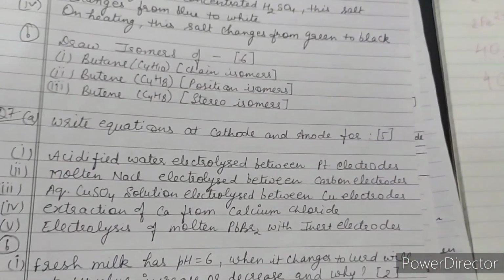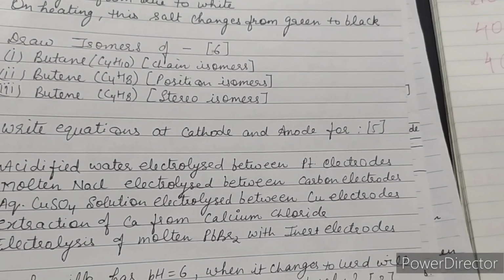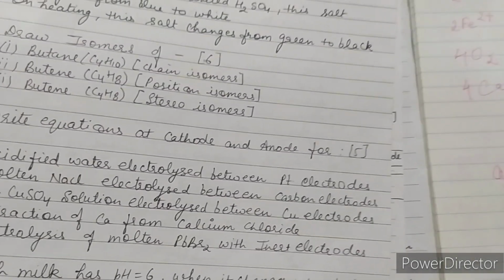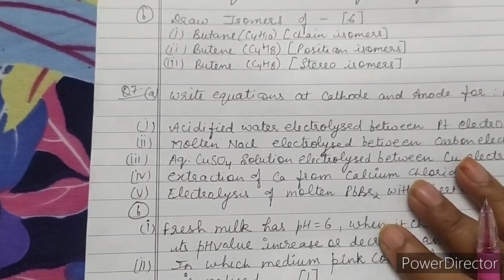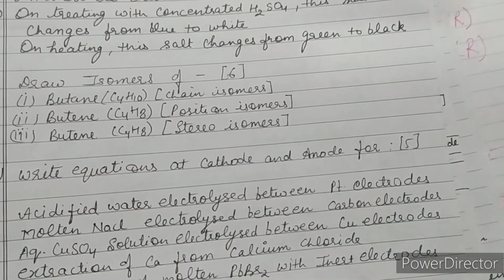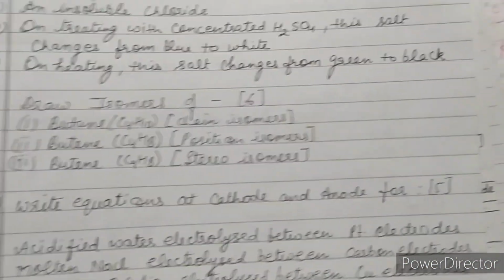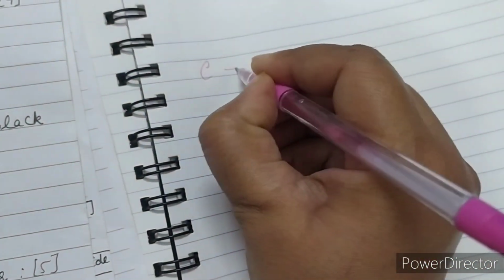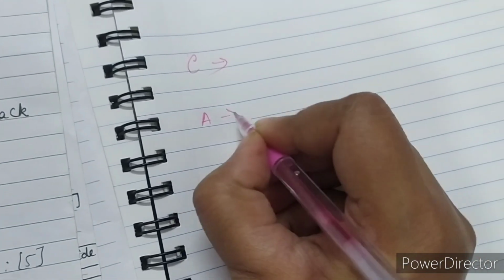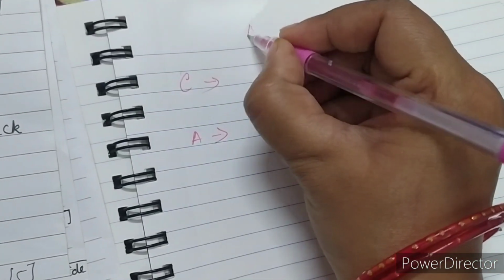Next, write the electronic equations, ionic equations at cathode and anode for the following. Number 1: acidified water electrolyzed between platinum electrodes. So let's see here for acidified water at cathode and at anode. You can also write the complete equation also.